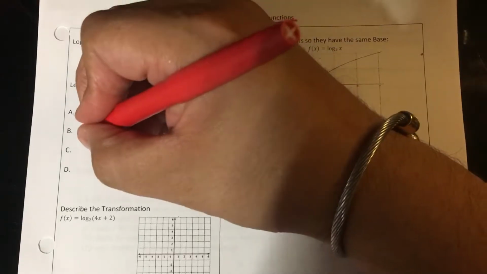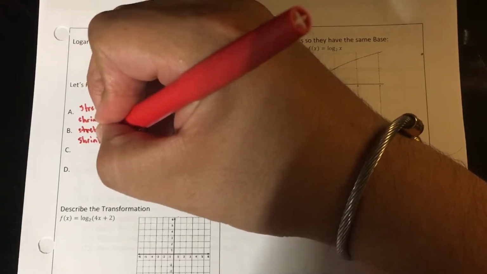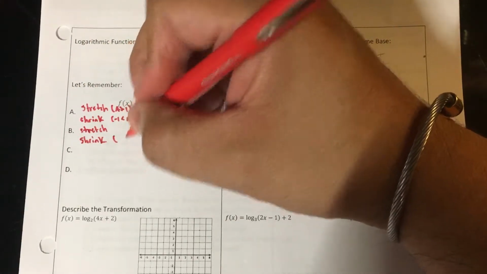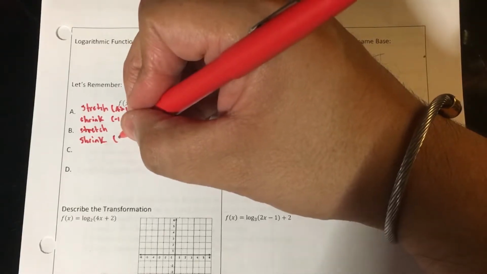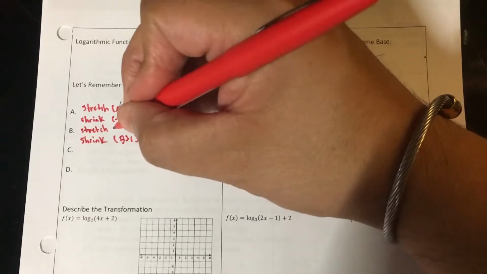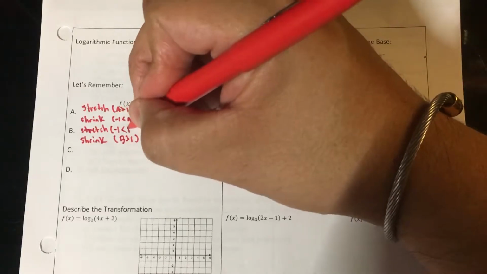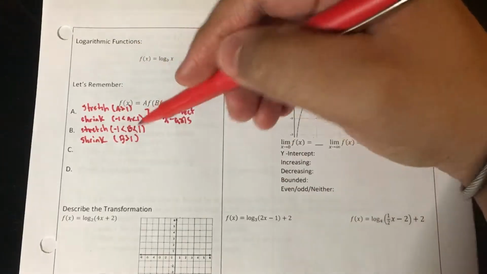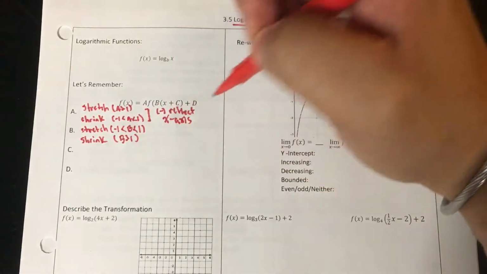And B is also stretching and shrinking. But the opposite is true here.